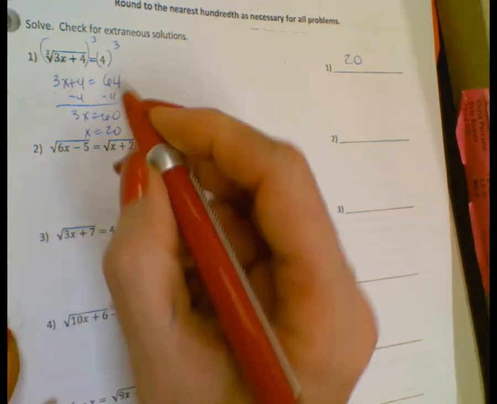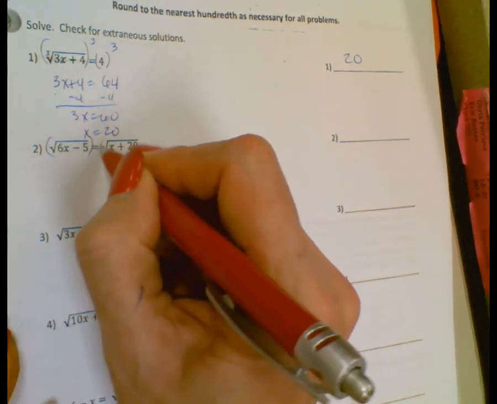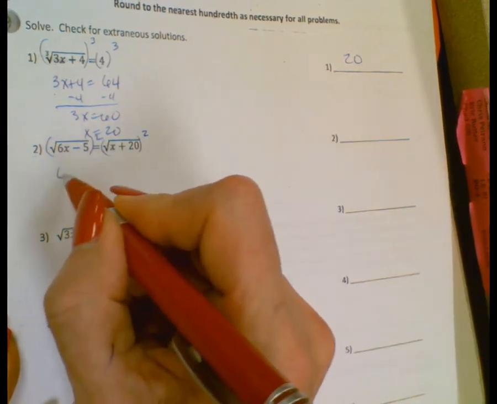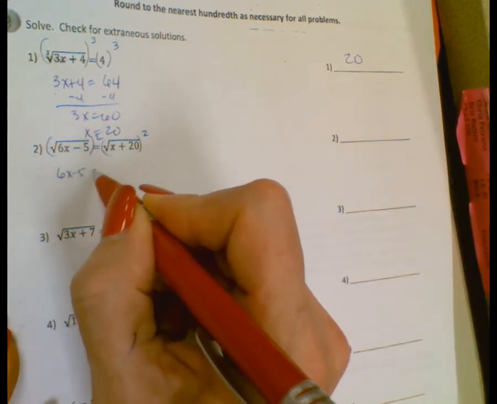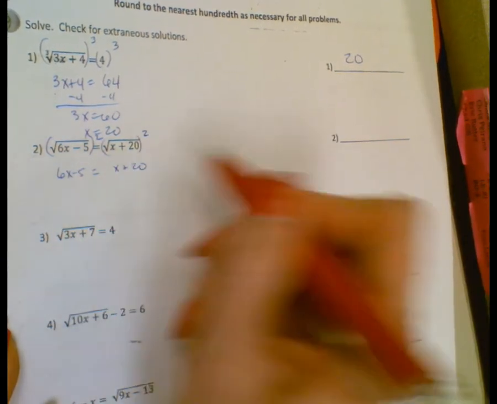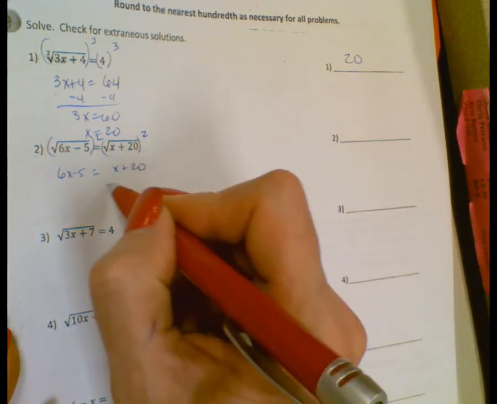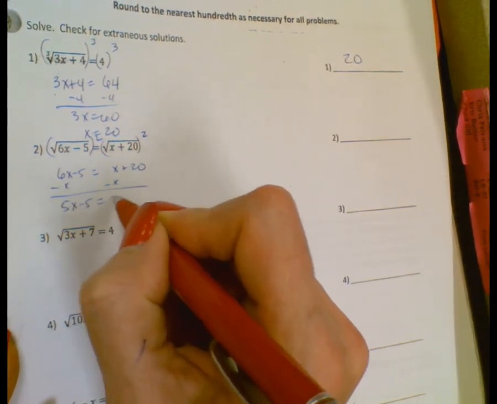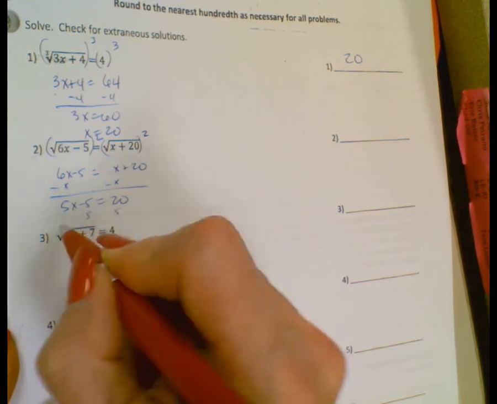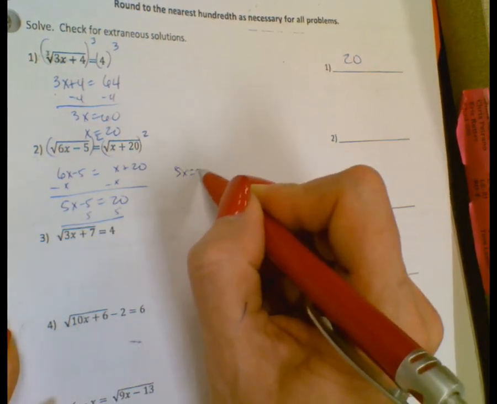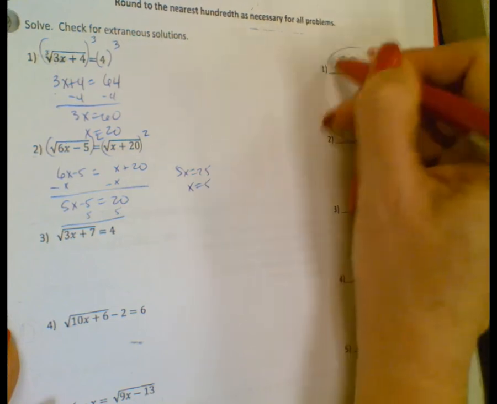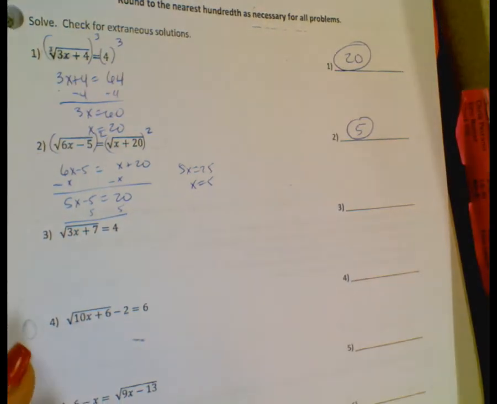If you have a radical on both sides, this actually looks like a hard problem, but it's pretty easy because you can start by squaring both sides, and the radicals cancel off both of these sides. Subtract x. Add 5. x is 5. That one wouldn't be too bad to do on the calculator, so I will do this one on the calculator.